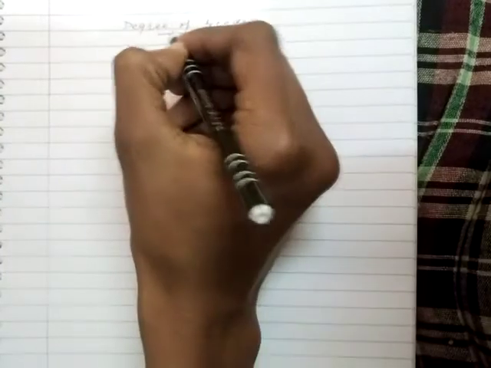Hello everyone. Today we will talk about degree of freedom. It is an important topic for medical as well as engineering aspirants. It has some of its application in different chapters like thermodynamics and kinetic theory of gases. So let's start degree of freedom.